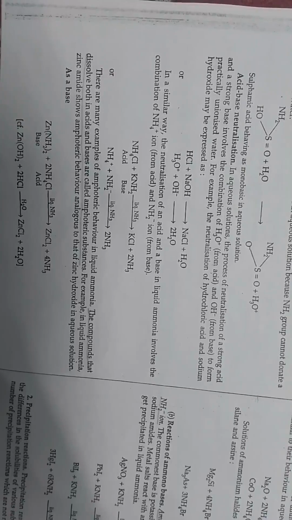There are many examples of amphoteric behavior in liquid ammonia. The compounds that dissolve both in acids and bases are called amphoteric substances. For example, in liquid ammonia, zinc amide shows amphoteric behavior analogous to that of zinc hydroxide in aqueous solution. As a base, Zn(NH2)2 plus 2NH4Cl acid in liquid NH3 gives ZnCl2 plus 4NH3. Cf. Zn(OH)2 plus 2HCl in presence of H2O gives ZnCl2 plus 2H2O.